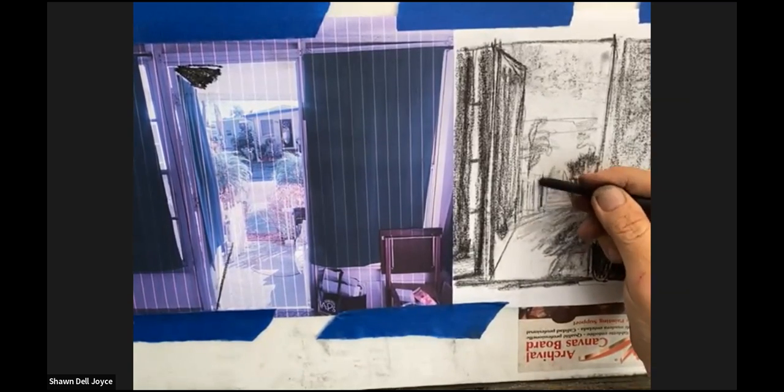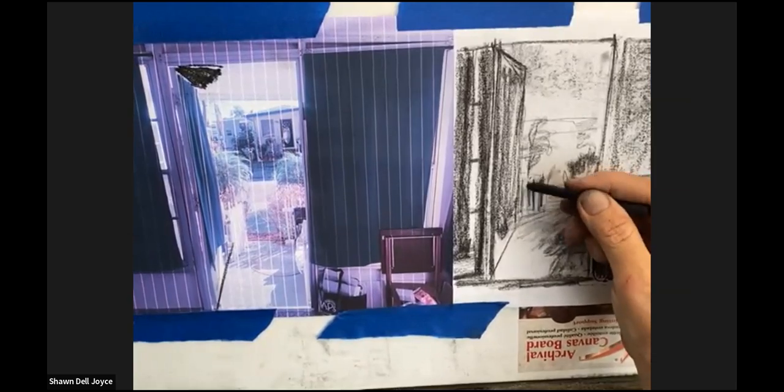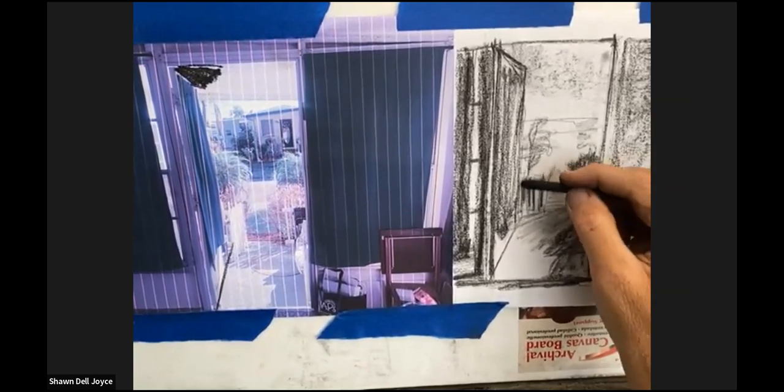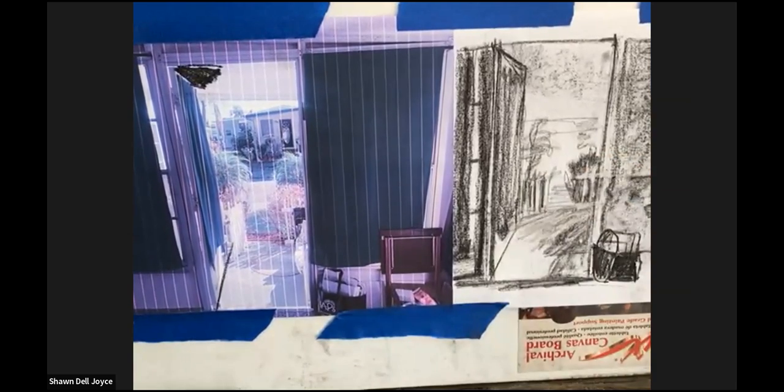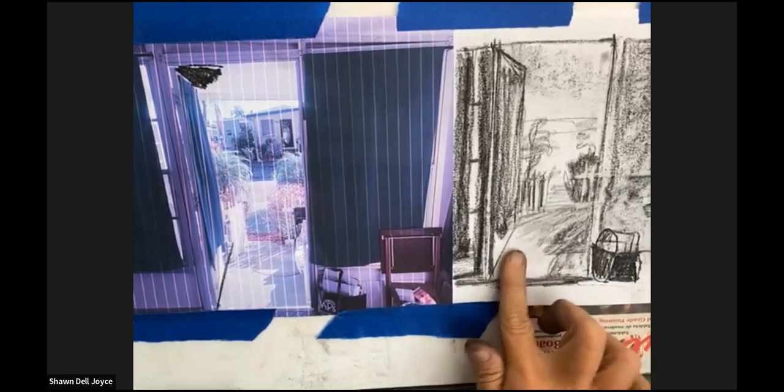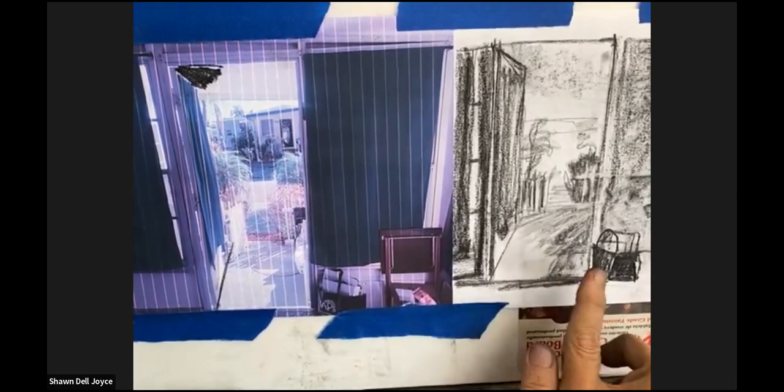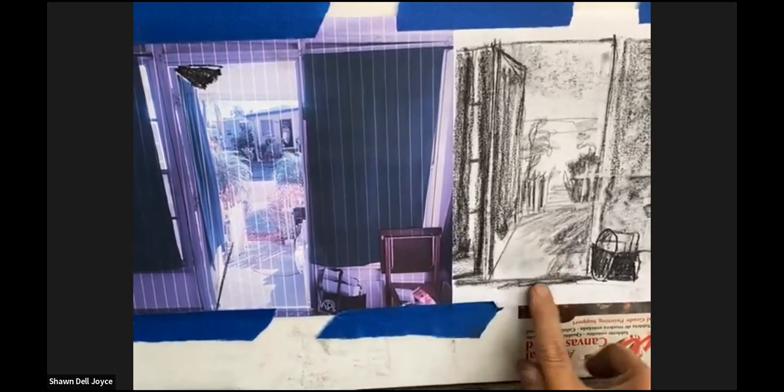Once you have some of those middle values in place, then your 2s. Your 2s you may want to erase out to show the 2s. 2s in my case would be right about here, the open door, the pavement.